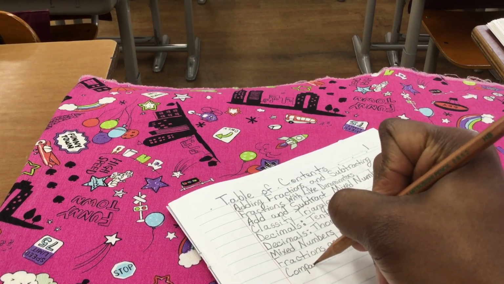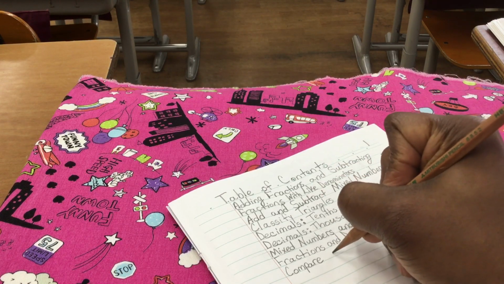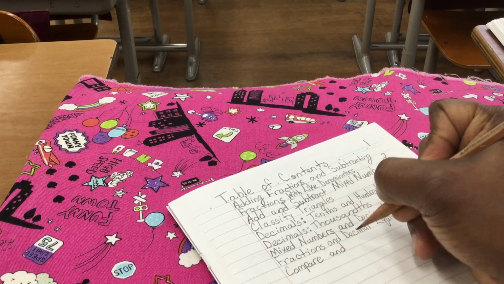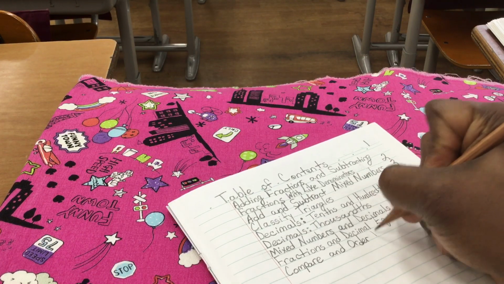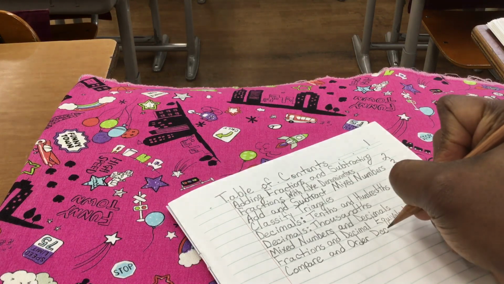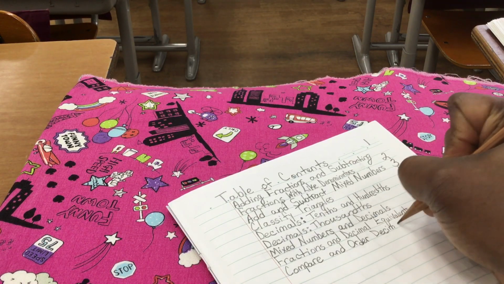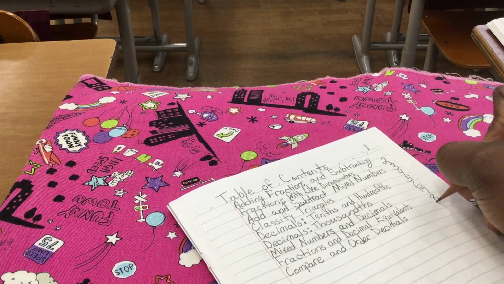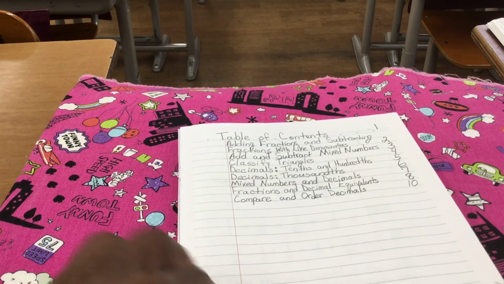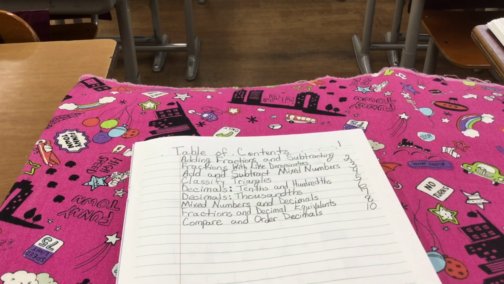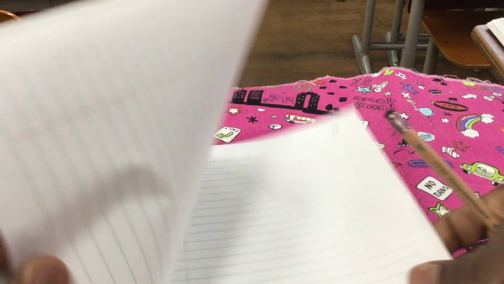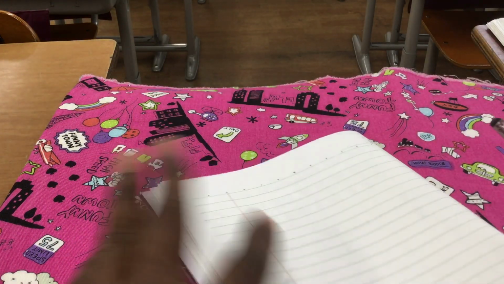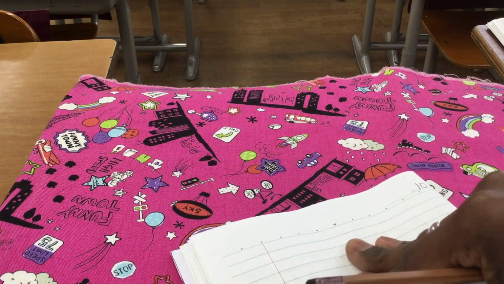Our lesson for today is to compare and order decimals. I always write that in my table of contents, and that's going to be on page 10. So that's what my table of contents looks like. I'm going to skip ahead to page number 10, folding my notebook back.